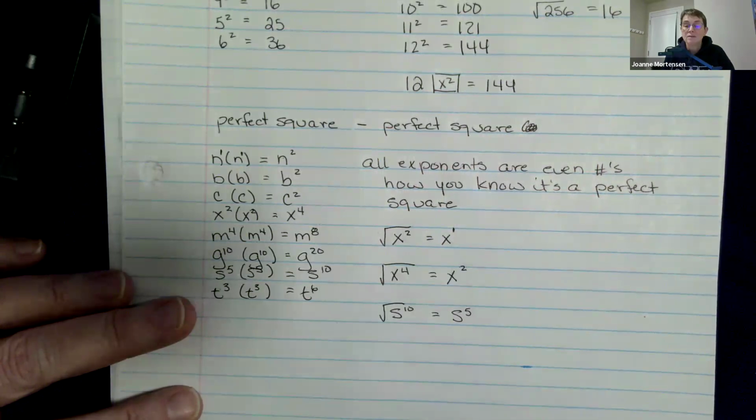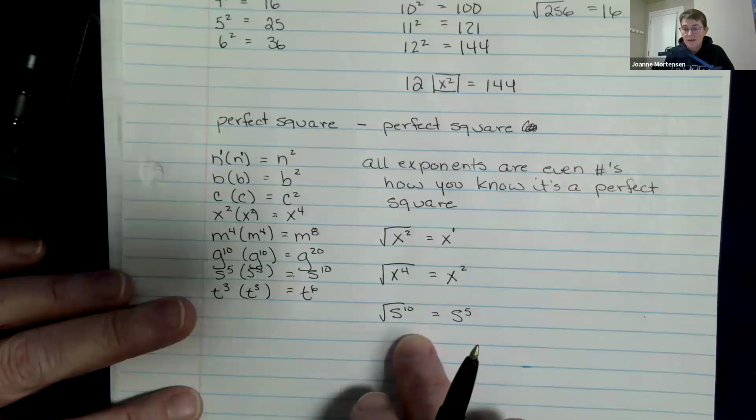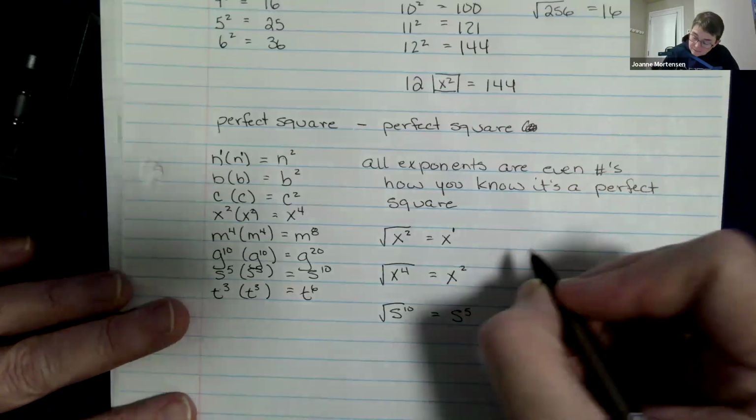So when you take the square root of variables, you're just dividing your exponent by 2. I'll show you in a second why, but I'm going to write that down before I forget.